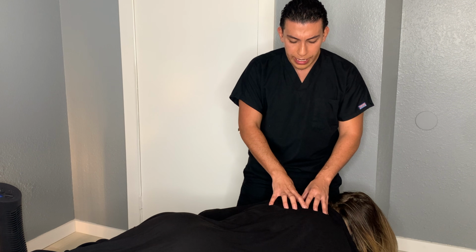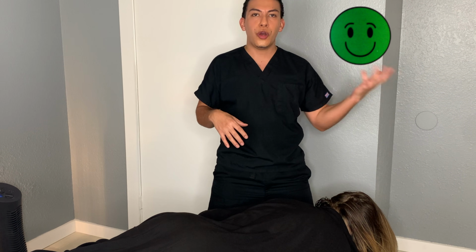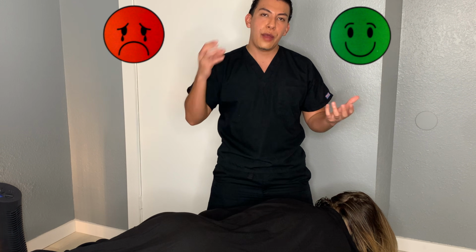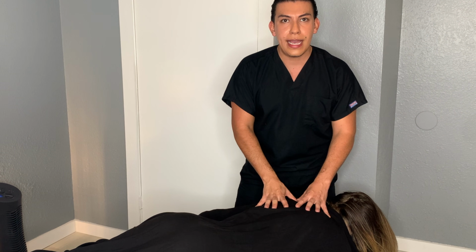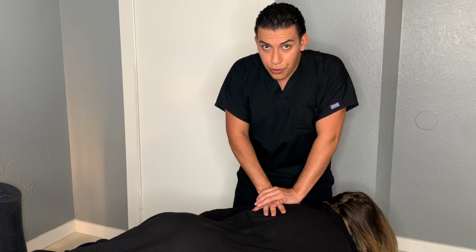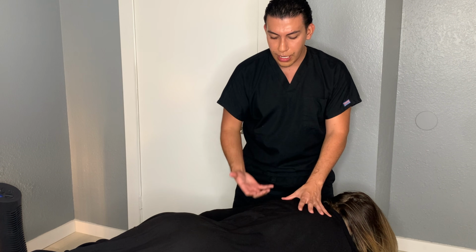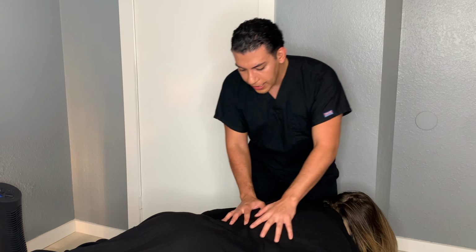So I'm going to get my client to about a 6. The scale range is 1, no pain at all, to 10, excruciating pain. And we want to get to about a 6 or a 7 where they begin to feel that pain, a little bit of that uneasiness. Once we get there, we apply pressure to it, hold it, and make sure that our client is breathing while we are doing it. All right? So let's go ahead and get started.